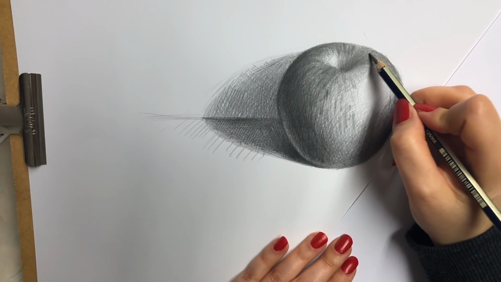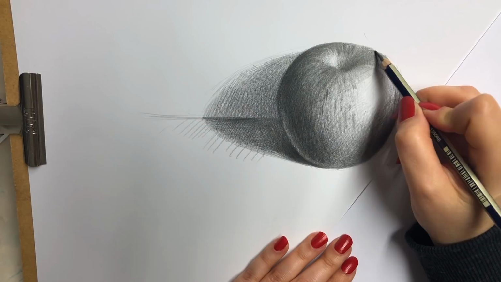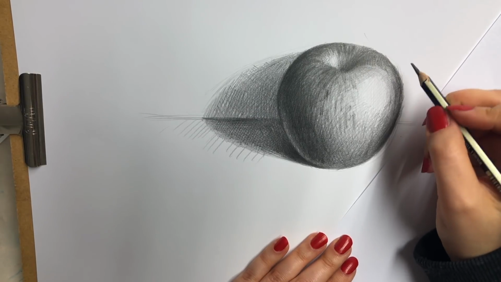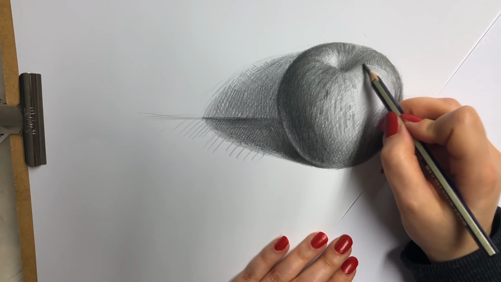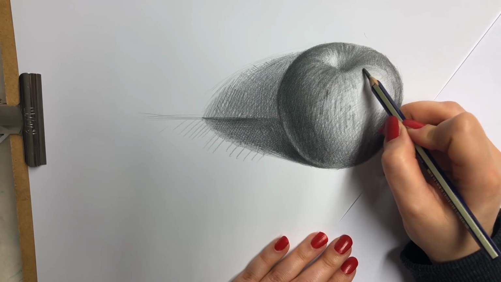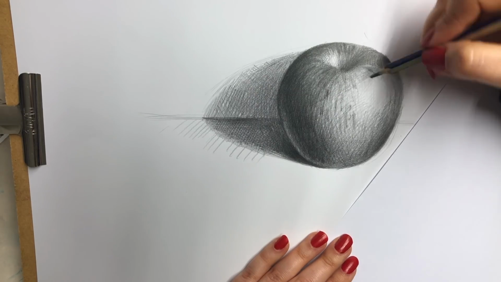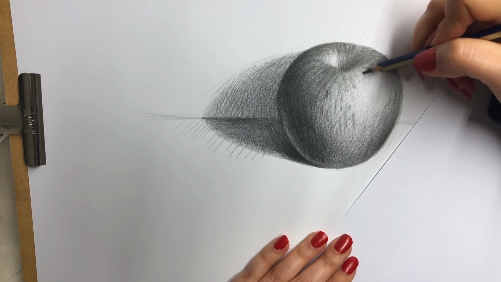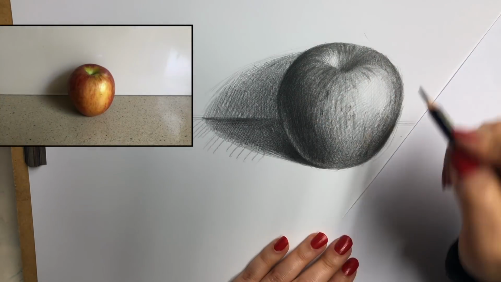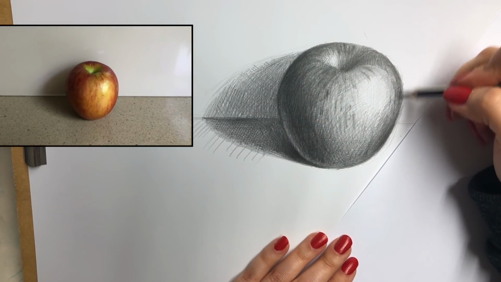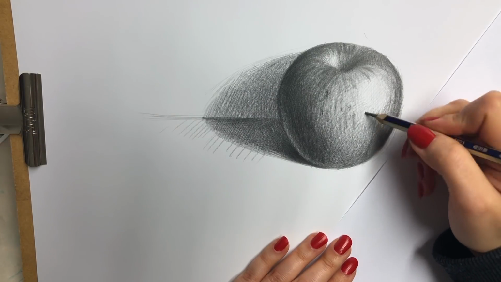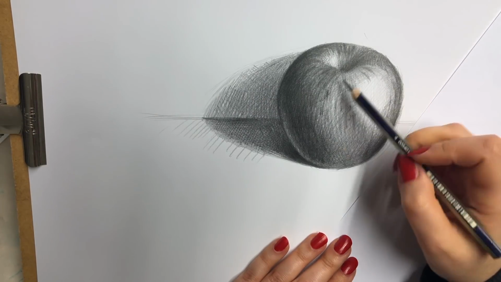Okay, let's add a couple of darker spots here, some here, and that little beauty spot on the apple. As I said, I'm not going to do them all exactly the way they are, just because the video is going to be way too long.